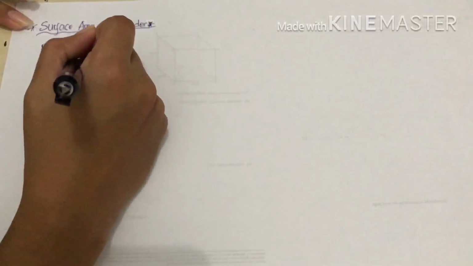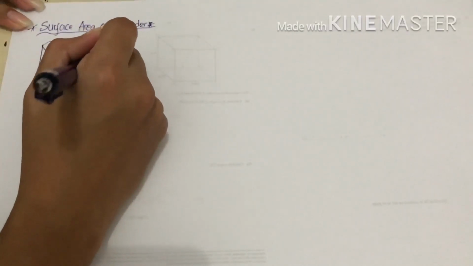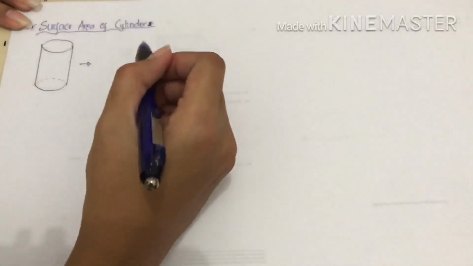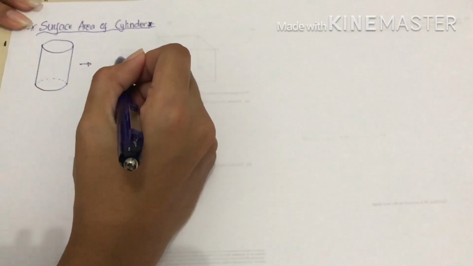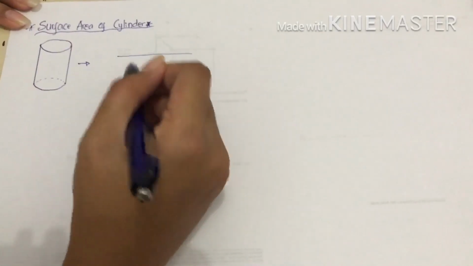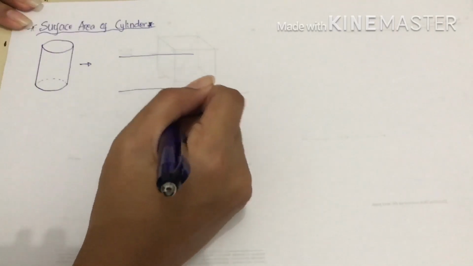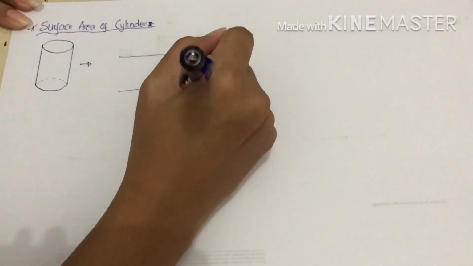So now if we have this cylinder, let's just try to figure out the net of the cylinder. Let's just say this is the net here.